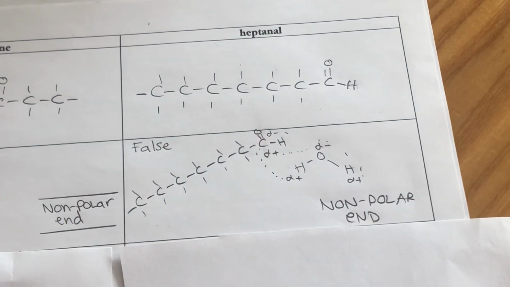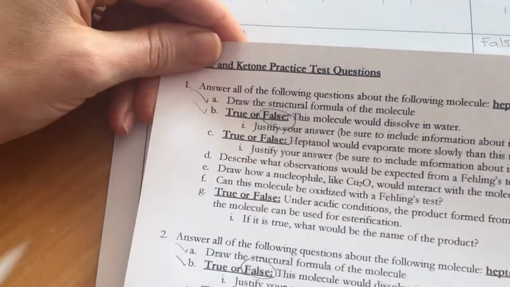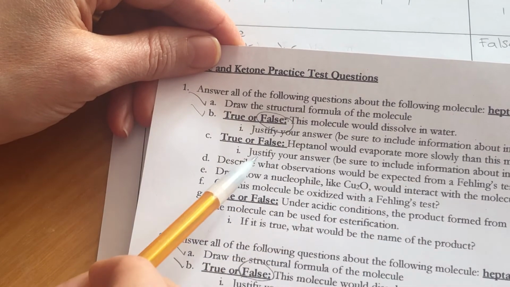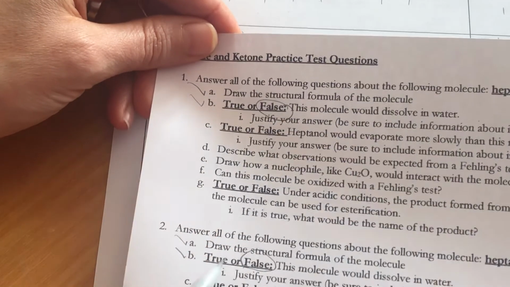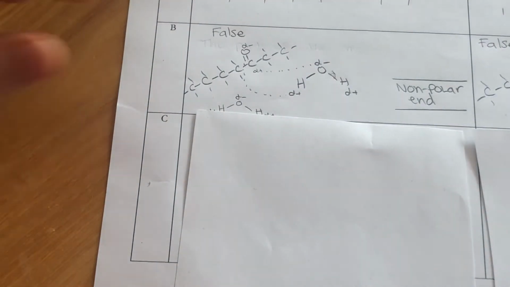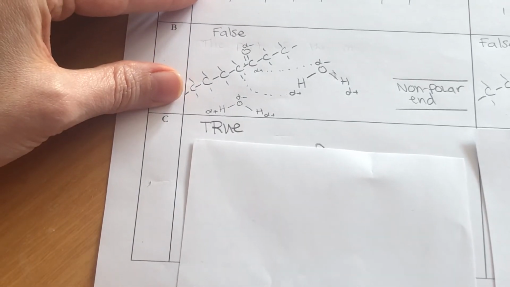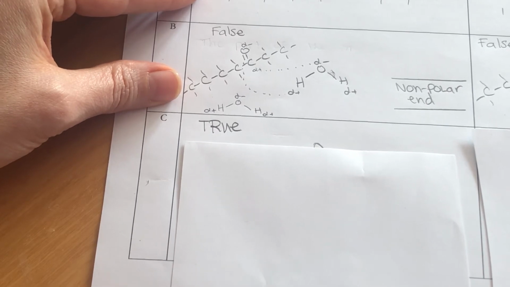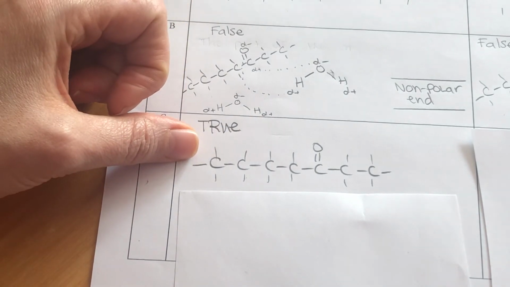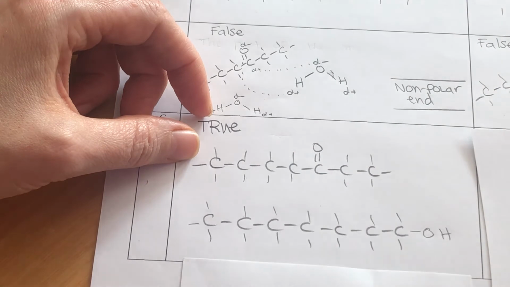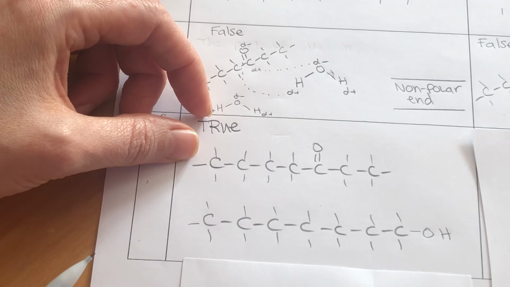So number 1 and 2, C. The question is true or false: heptanol would evaporate more slowly than this molecule. Justify your answer. Again, similar to the justification for letter B. On letter C, it's asking if it would evaporate more slowly. It is true it would evaporate more slowly. I've drawn it again, so please notice you've got this heptan-3-one drawn again so we have a comparison, and then we have heptanol. We're going to assume that heptanol is 1-heptanol because I didn't give any other information.